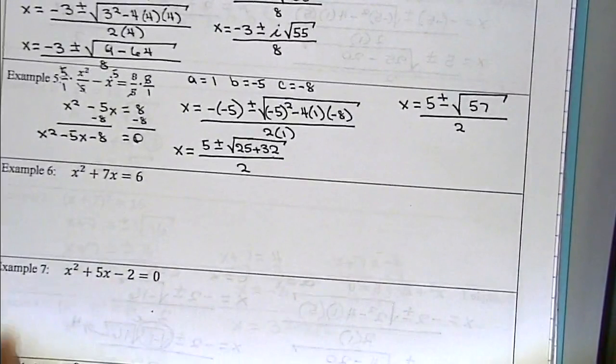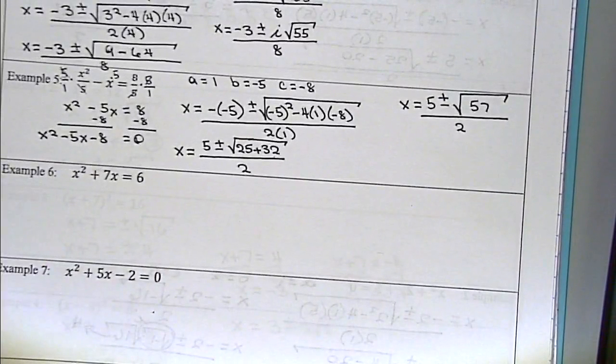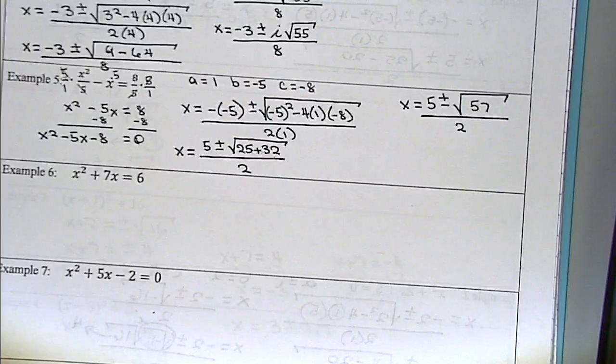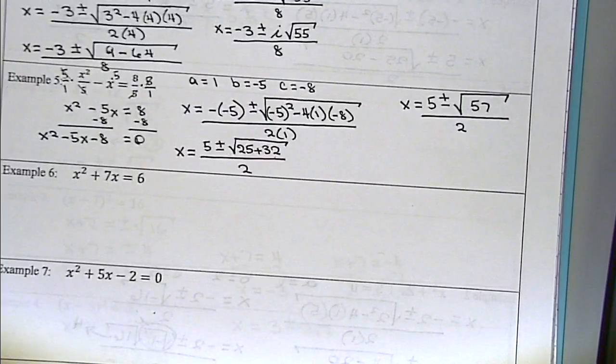Let's do the next one. You should be able to do this one, no problem. And the next two, well, actually, you should be able to do all three. Why don't you start working and see if you can finish up this page.